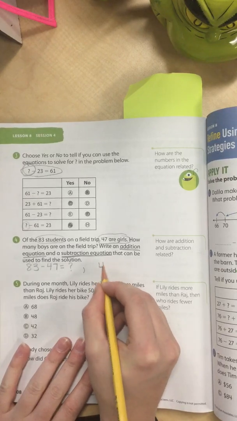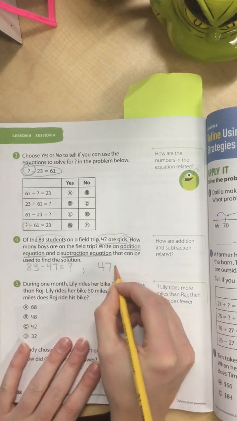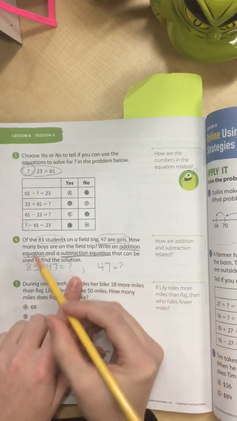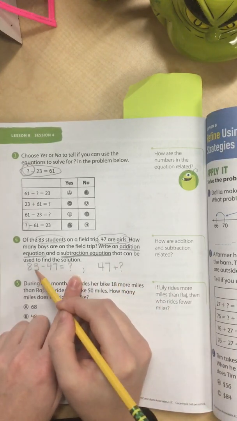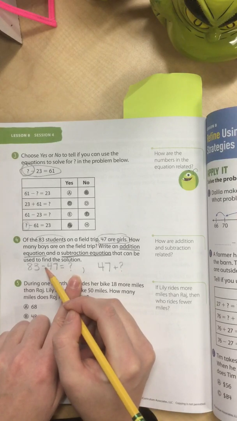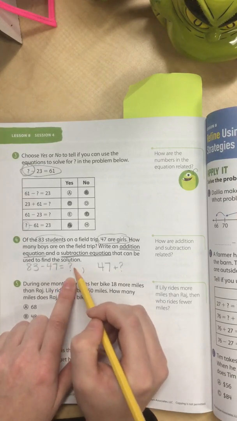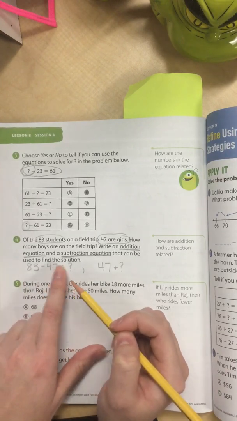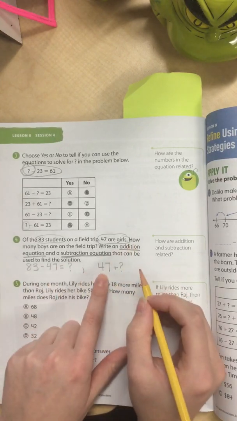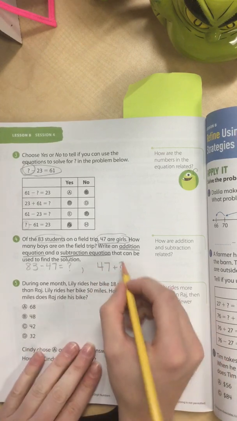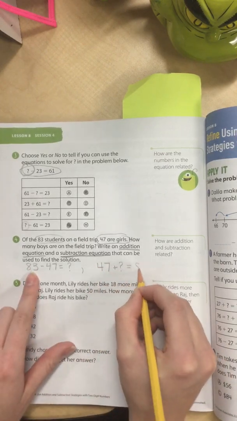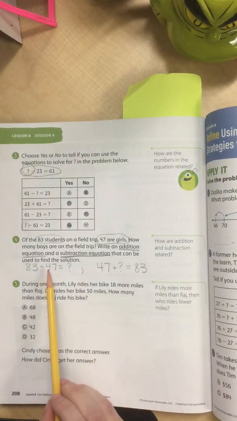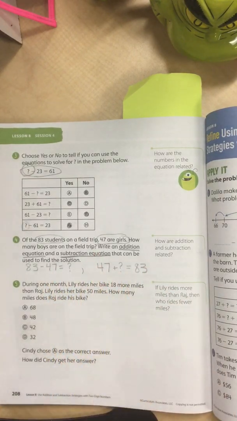So I have 47. I don't know that mystery number yet. I do know it's a small number because, remember, our largest number is at the beginning in a subtraction problem. So I know this number is a small number with this one. We have our whole minus a part equals a part. In addition, we have a part plus a part equals a whole, which is our total, 83. So we can use both of these problems to help solve that equation.